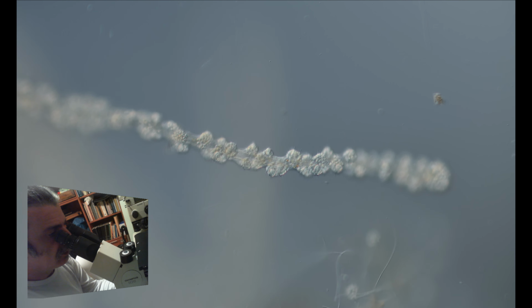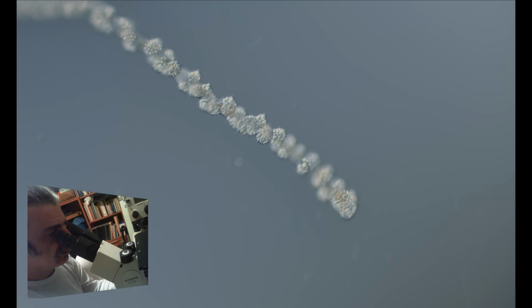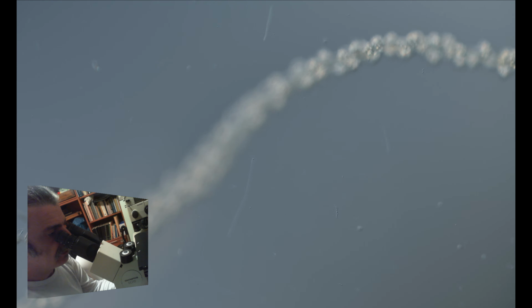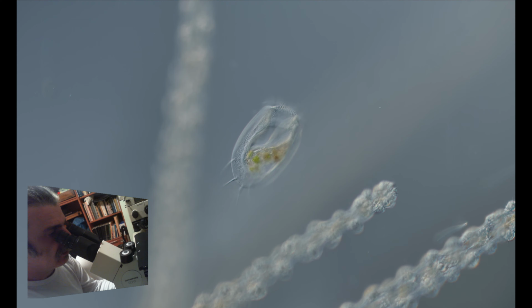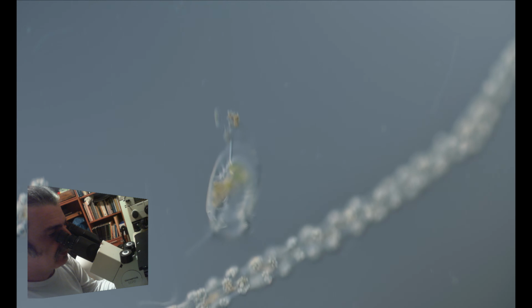Here, you can see right now with more details the spikes that transfer the venom from the hydra's tentacles, like a cactus. Not all the creatures are affected by this venom.